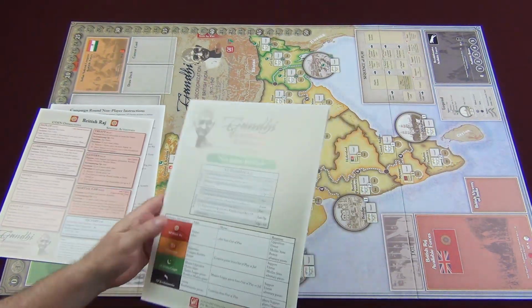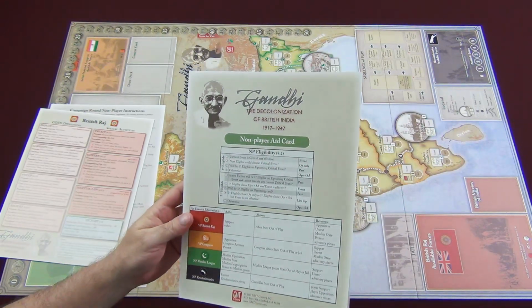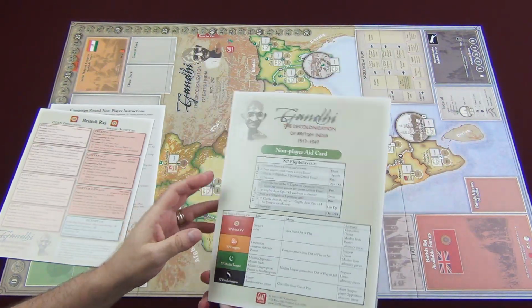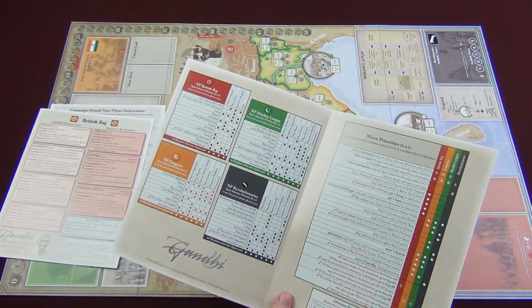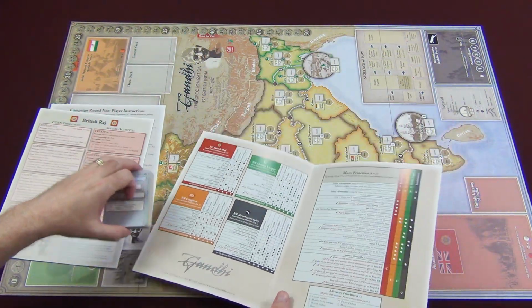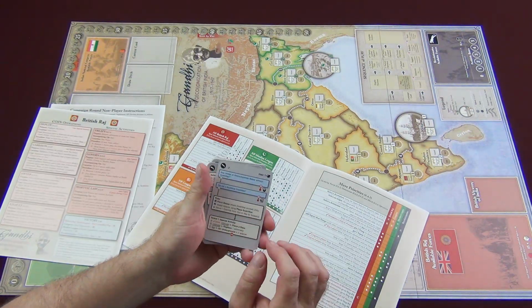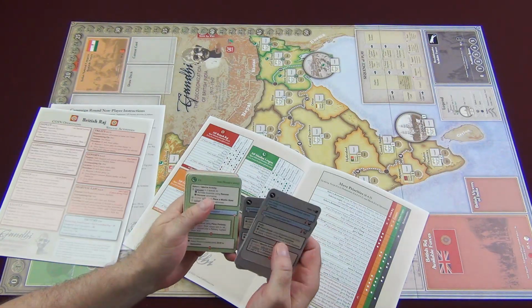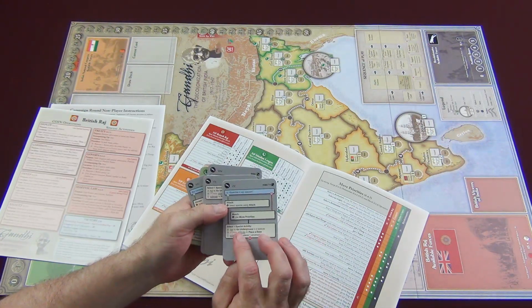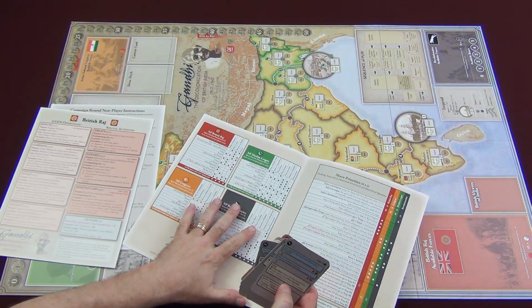And the player aid here for the non-player aid, or the non-player player aid card, I should say, will walk you through the new bot, which uses tables and cards. So you're going to have cards for each faction, and this will give you the flow chart that we've known from the past. There are 6 cards for each faction, and they are double-sided, so you'll just be following this along with using the tables here for the bot.